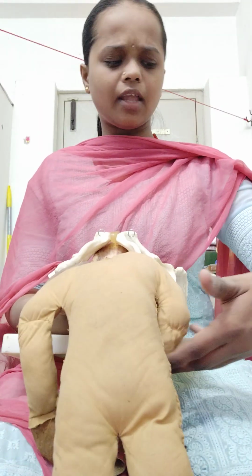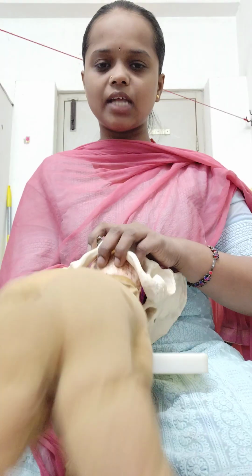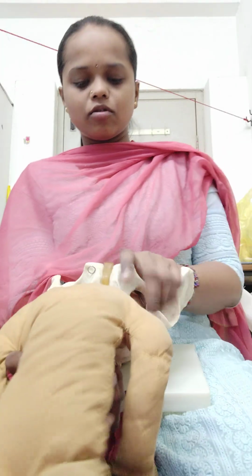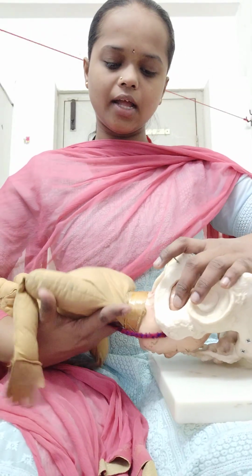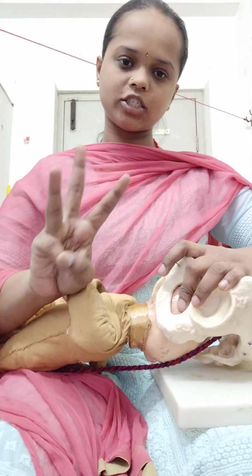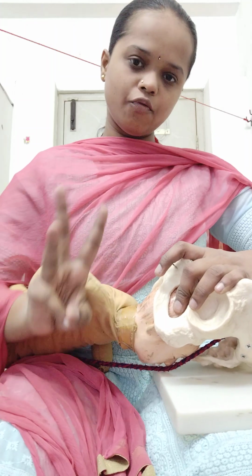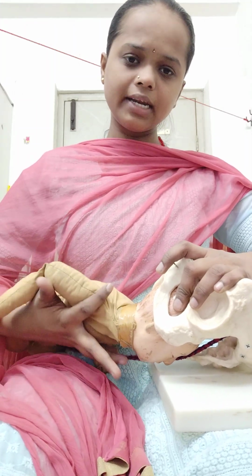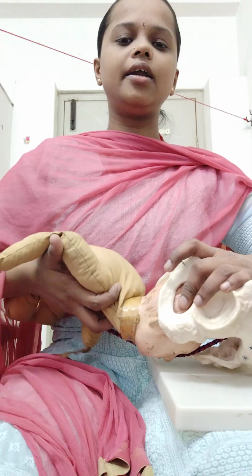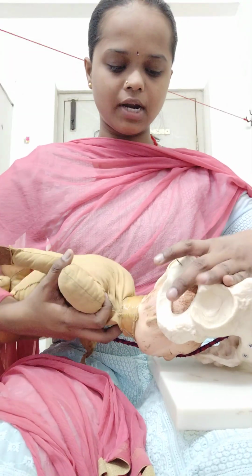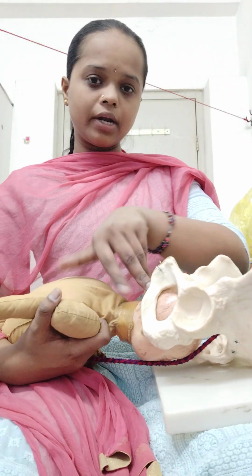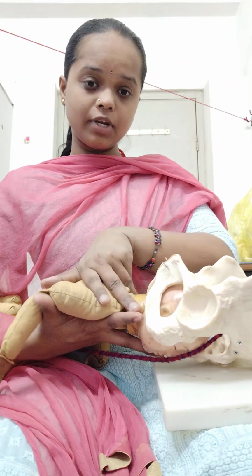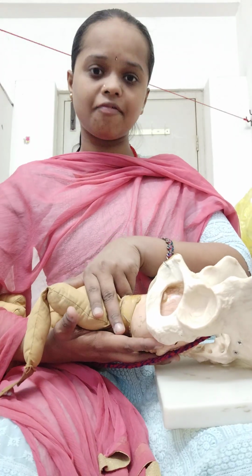What is the Mauriceau-Smellie-Veit technique? The baby which is delivered, hold it in your non-dominant hand. From here you will give shoulder traction with these 3 fingers. So one finger over the right clavicle, another over the left clavicle, and one in the middle. So you will give shoulder traction from your dominant hand, and from below you will give malar flexion.